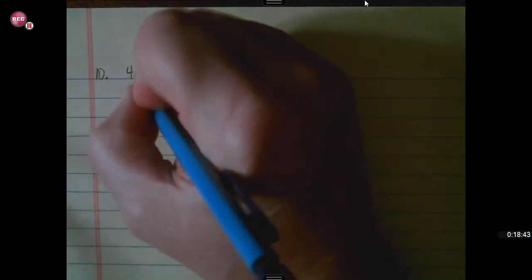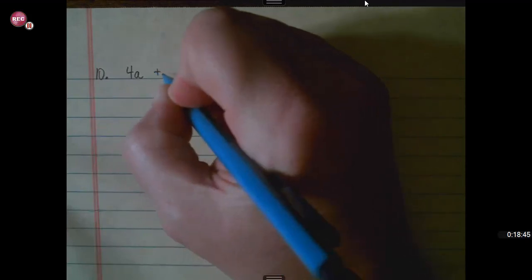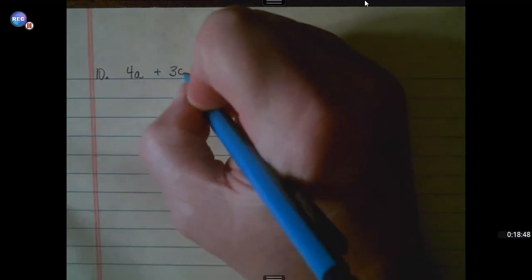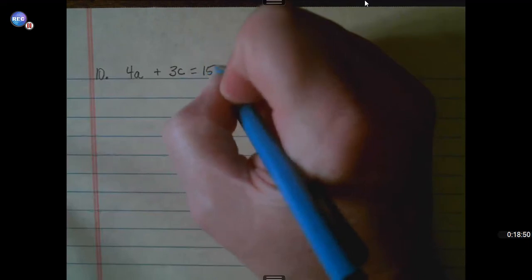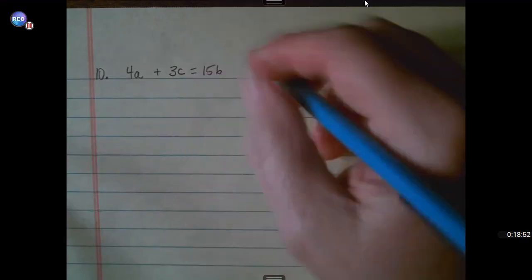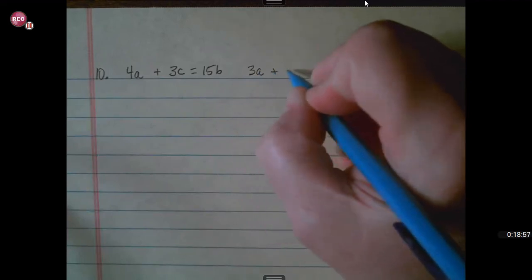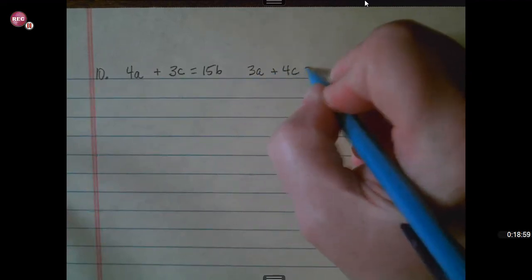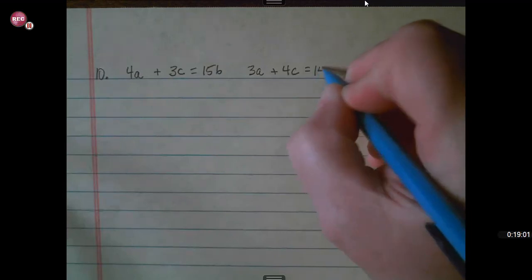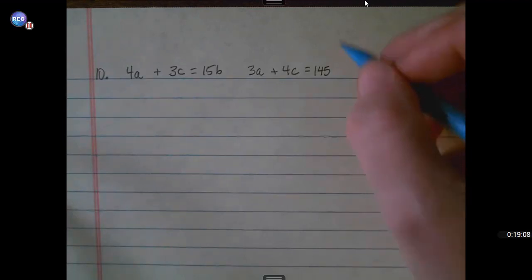Same as the last one, where we have 4 adult tickets plus 3 child tickets is $156, and 3 adult tickets plus 4 child tickets is $145. Okay, and what is the price for 1 child and 1 adult?